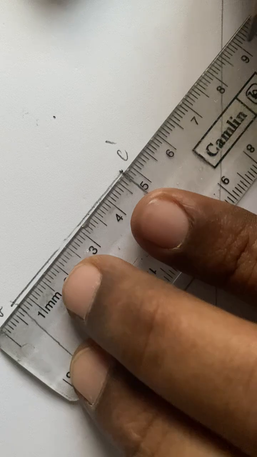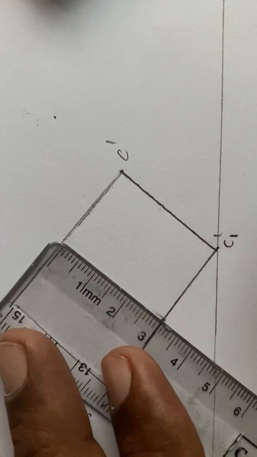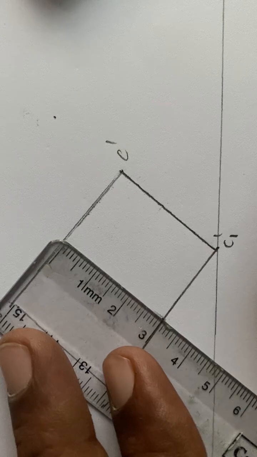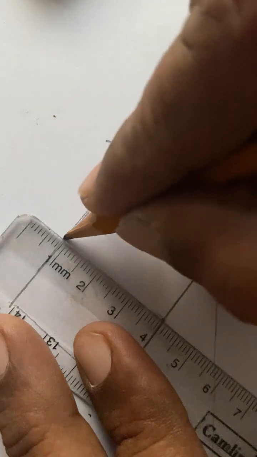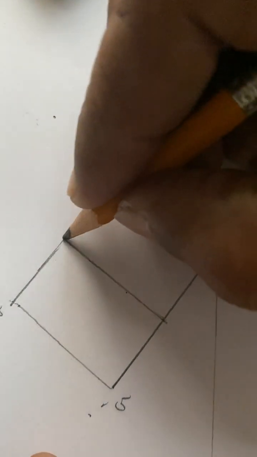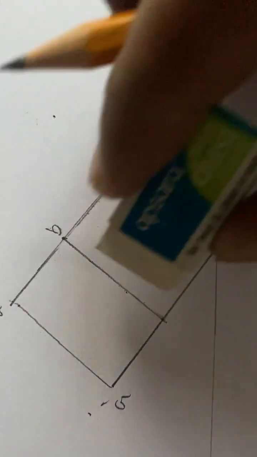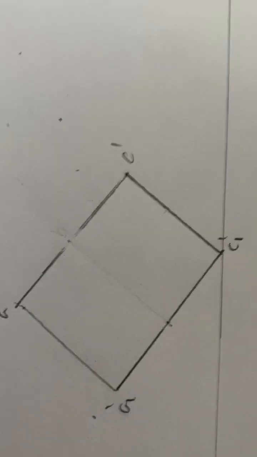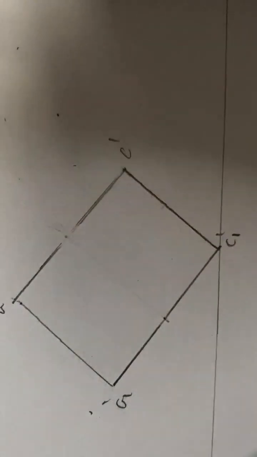We'll try to do it again. Okay, this is your B dash. Yes, it is slightly off, and again I will try to. You see, you have to be very accurate when you do such things, because if you're not accurate, it will create problems.